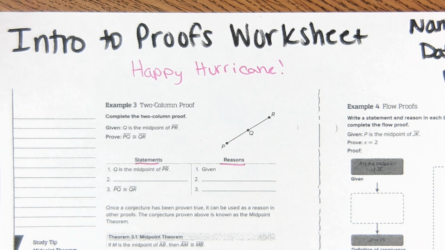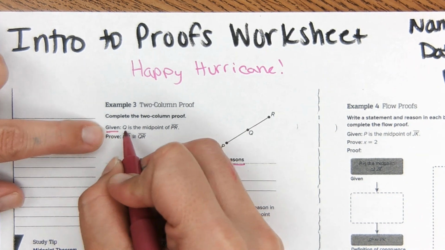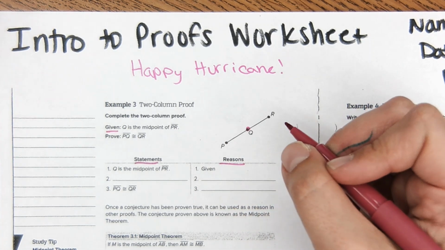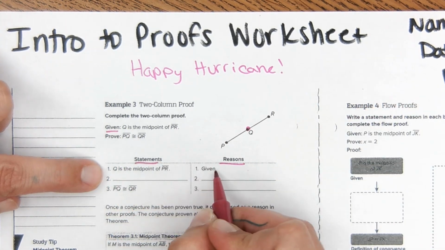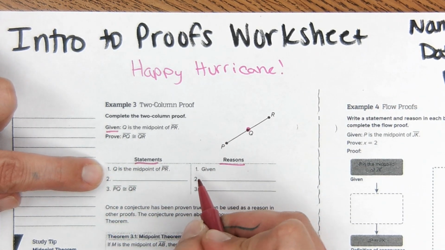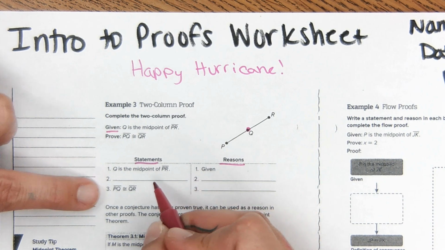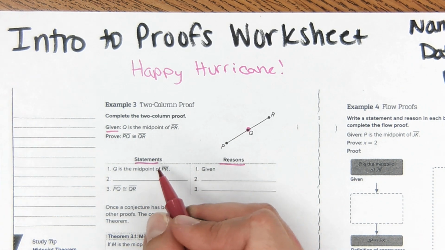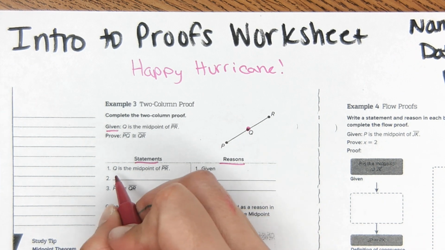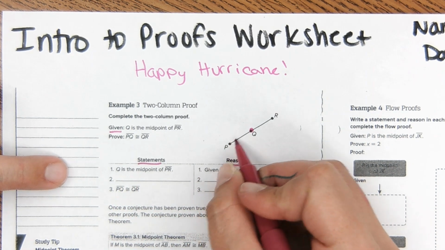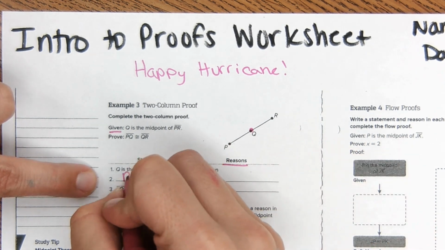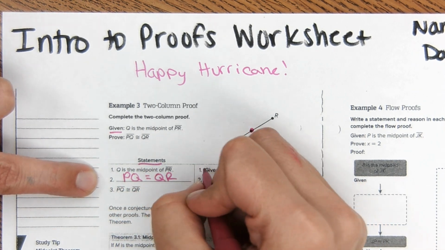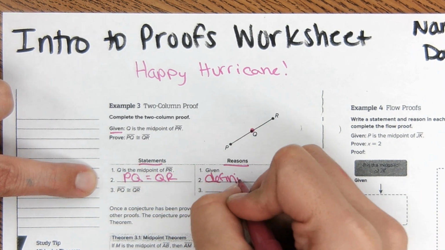It starts out with a given, and they always give you a given. It says Q is the midpoint of this segment PR. It also shows us a picture. This given statement always goes in the first line along with the reason, given. We are trying to prove that PQ is congruent to QR, and we're just going to take one step to get there. Because Q is the midpoint of PR, we can say that PQ is equal in length to QR, and the reason we can say that is because of definition of midpoint.